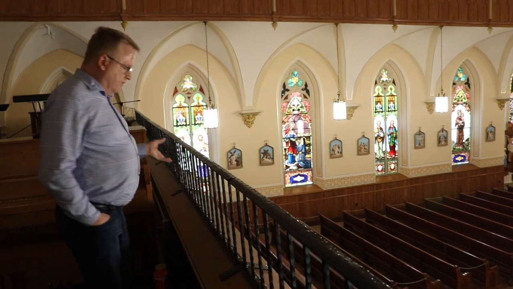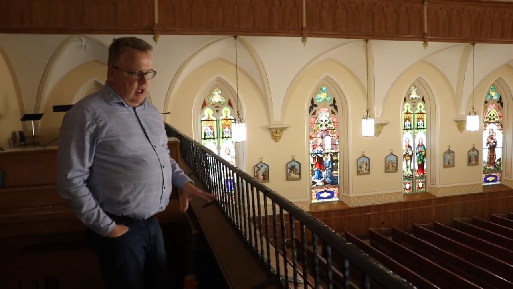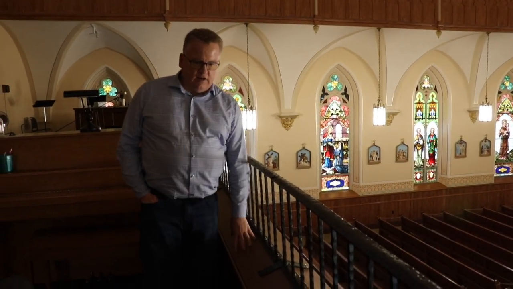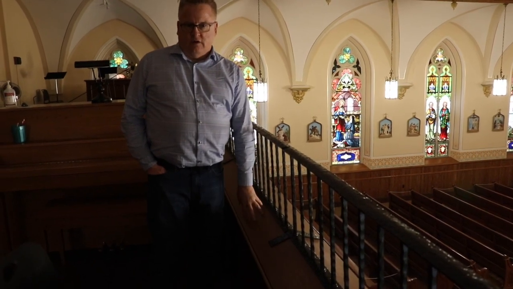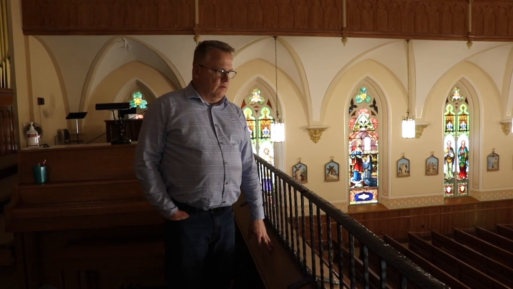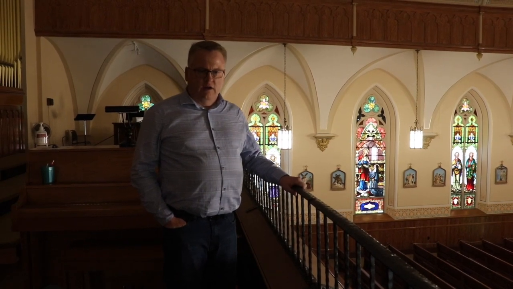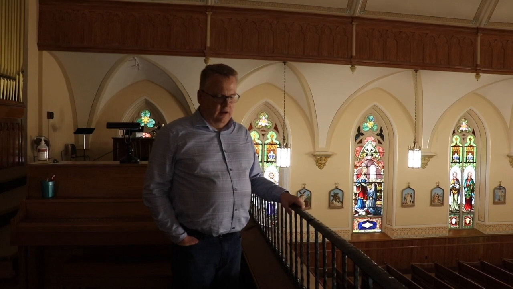One other thing that's interesting too, during the renovation, these choir lofts, when they were constructed, the railings were really, really low, much lower than what would be code when you build a new building today. So for safety purposes, they have this new kind of iron railing constructed to increase the height of the railing to make sure that no one would inadvertently fall over the side of the choir loft.